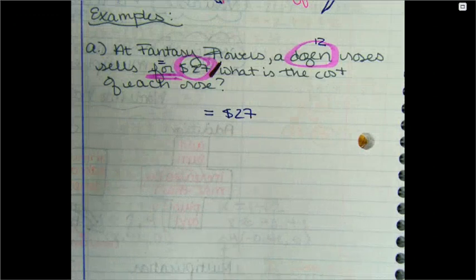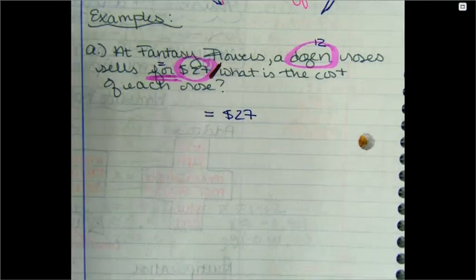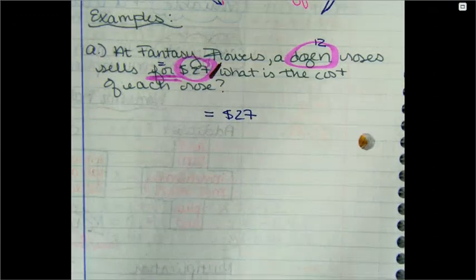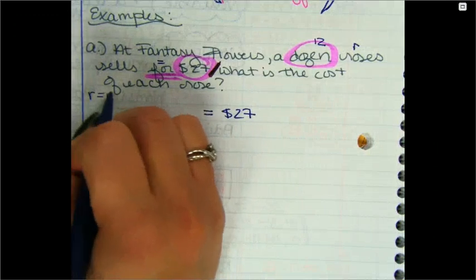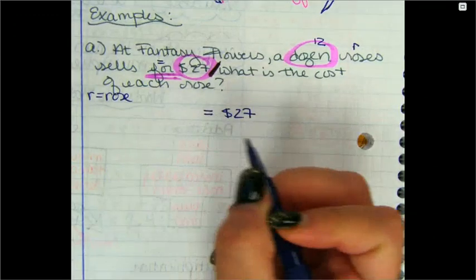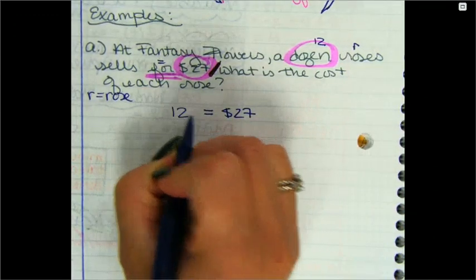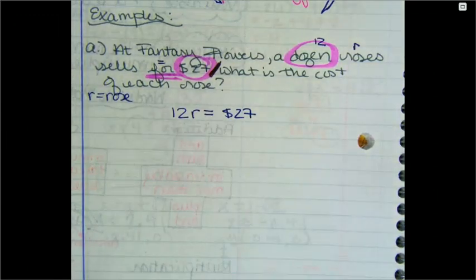You could. F for what? Flower. You can do that. Or R for roses. Doesn't matter as long as you tell me what you're using. So R stands for rose. So how am I going to write that? 12 what? 12R. So this is a 2-part. You have to write the equation. That's the first part. Got it?